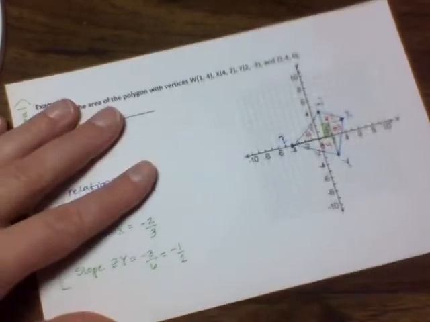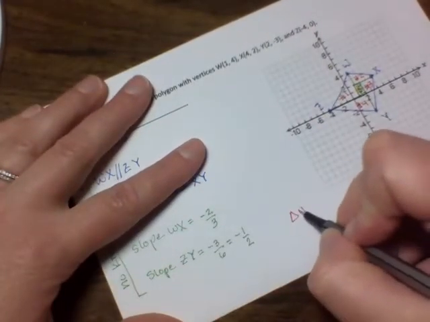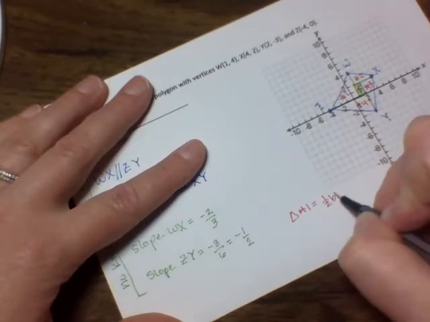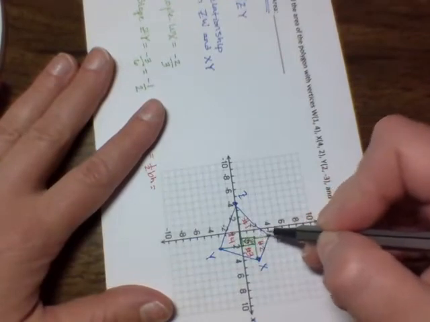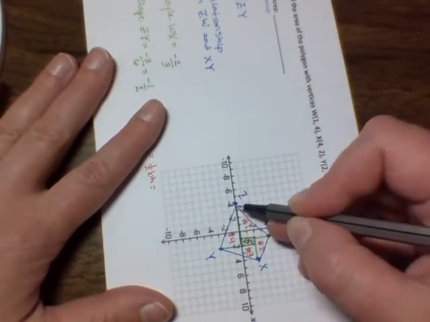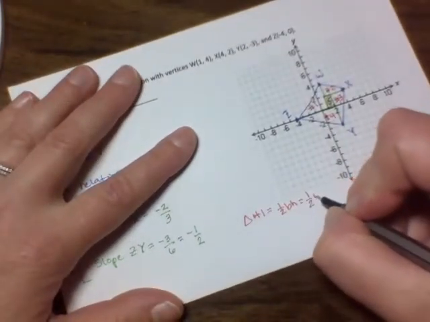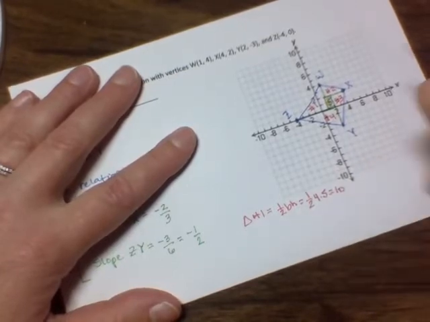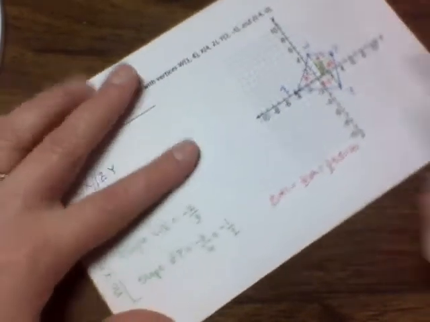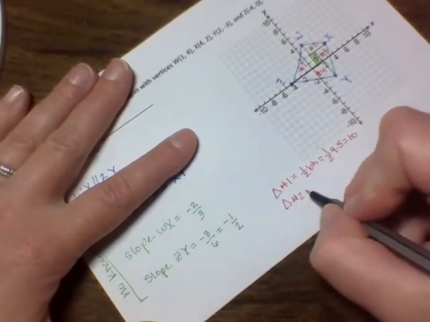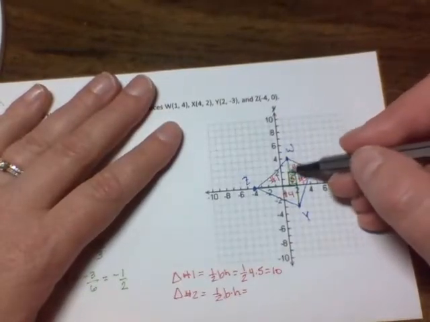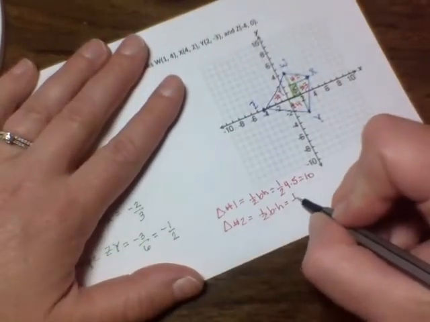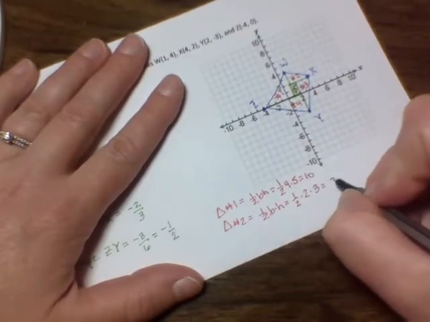All right, so triangle number 1, to find the area, we're going to do a 1/2 base times height. Triangle number 1 has a base of 1, 2, 3, 4, and a height of 1, 2, 3, 4, 5. I just was bad at drawing that. So a 1/2, 4 times 5 means we're going to get 10 for the area of this first one. Then triangle number 2 is also a 1/2 base times height, but this one has a height of 2 and a base of 3. And so that means its area is 3.